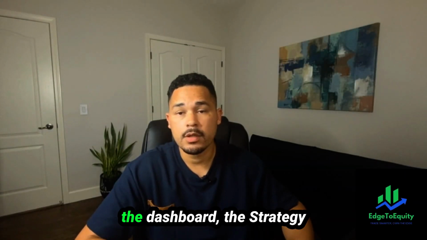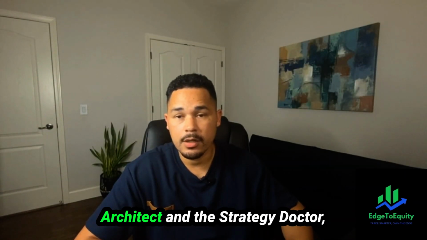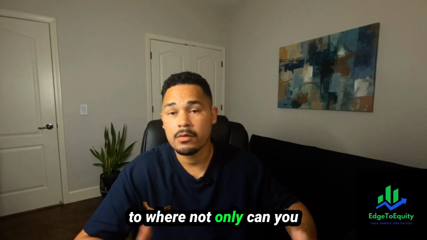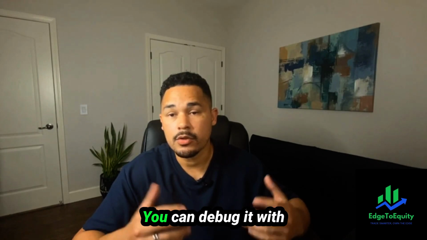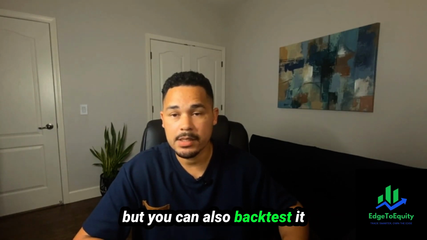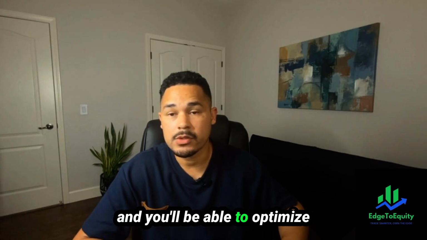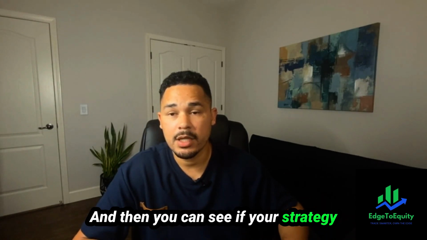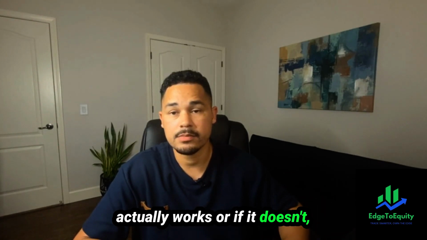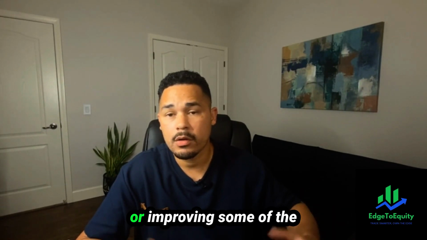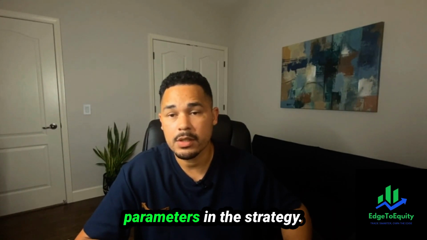So now that we went over the dashboard, the strategy architect, and the strategy doctor, my next goal is to build out the backtest module to where not only can you generate your strategy, you can debug it with the strategy doctor, but you can also backtest it. And you'll be able to optimize your strategy in real time. And then you can see if your strategy actually works or if it doesn't. And then you need to maybe look at either refining it or improving some of the parameters in the strategy.